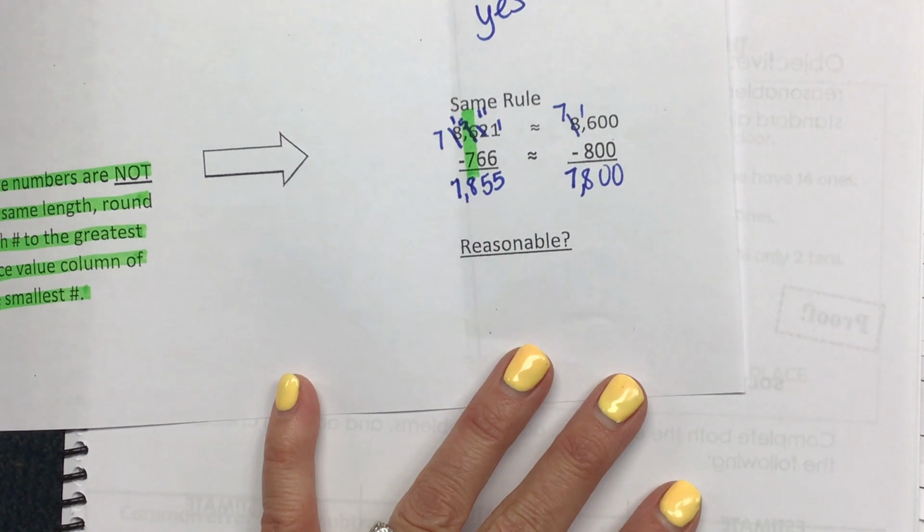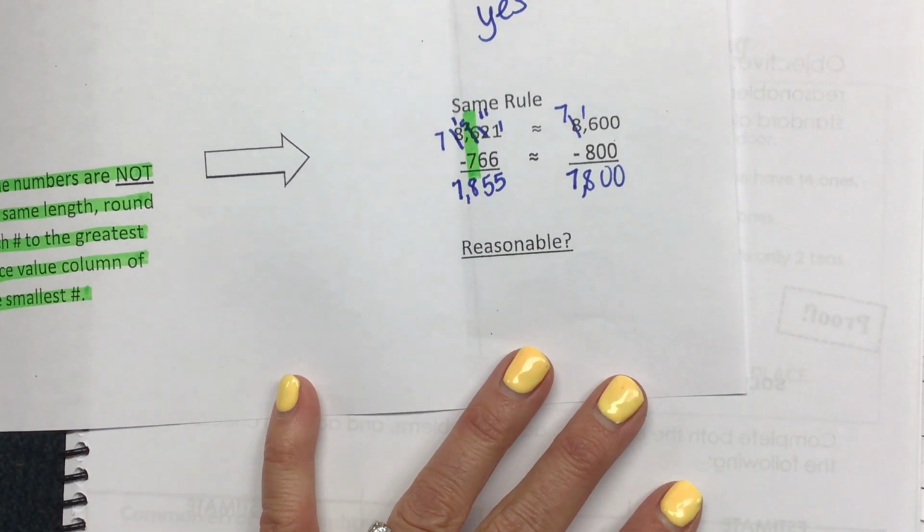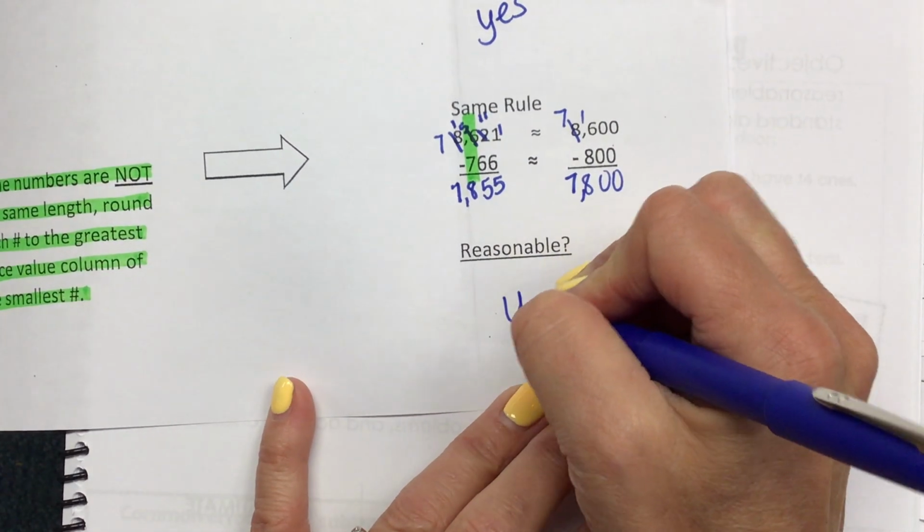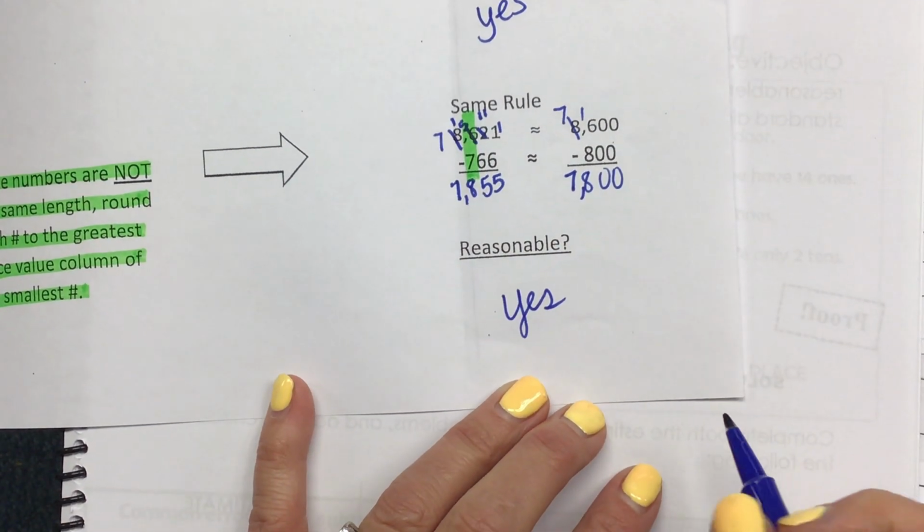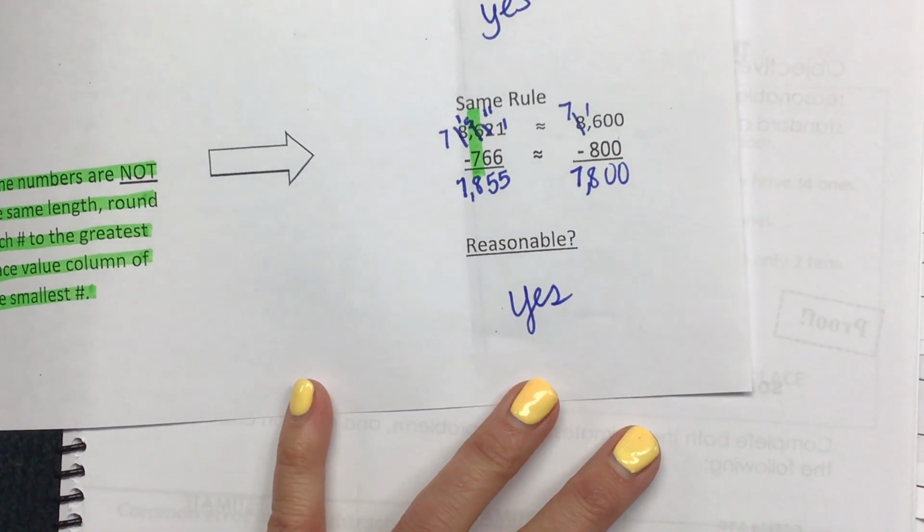Is that pretty reasonable? I think so. 7,855 is pretty close to 7,800.